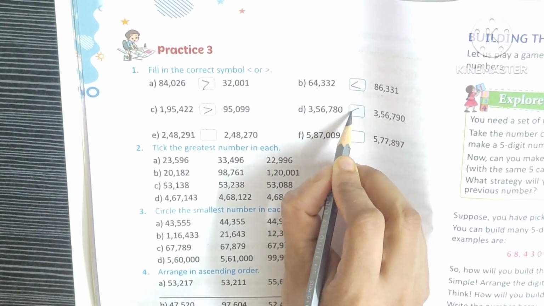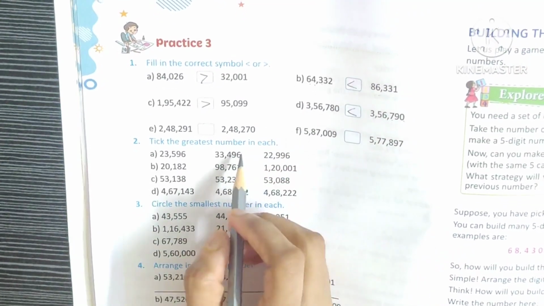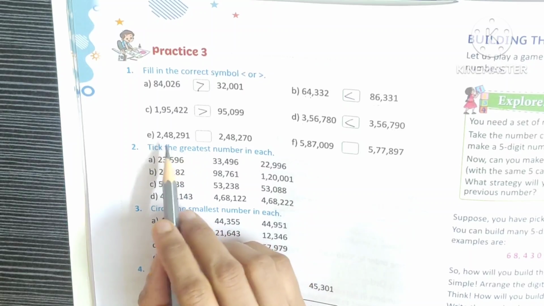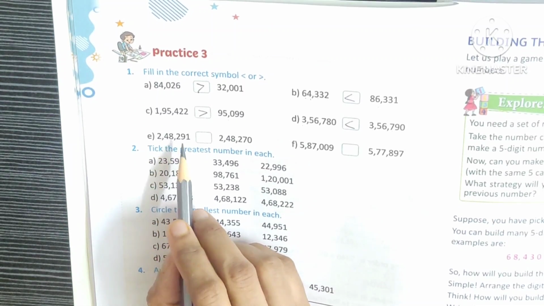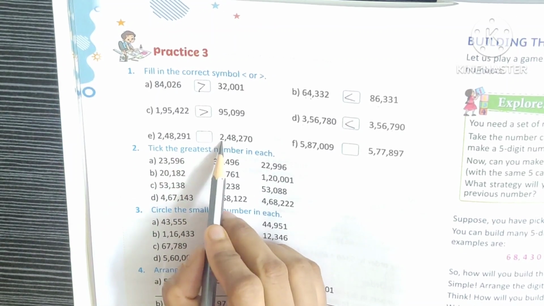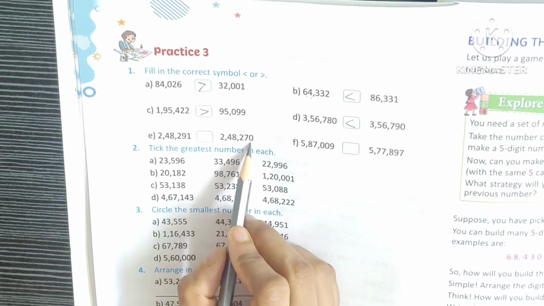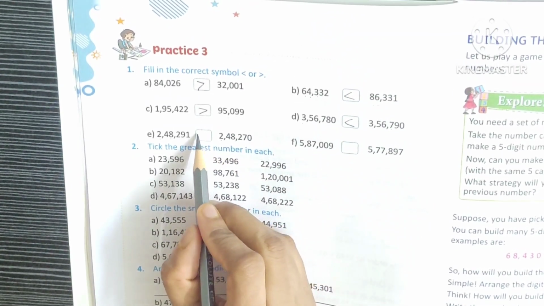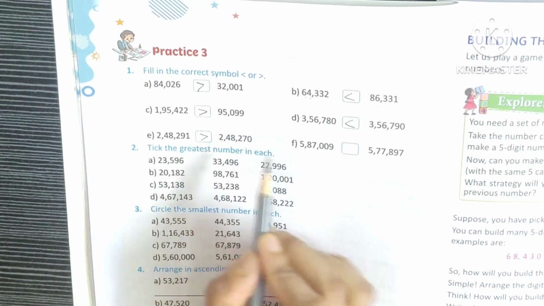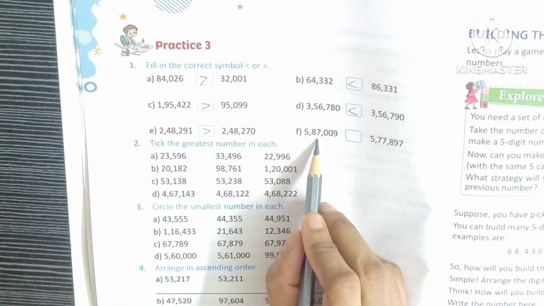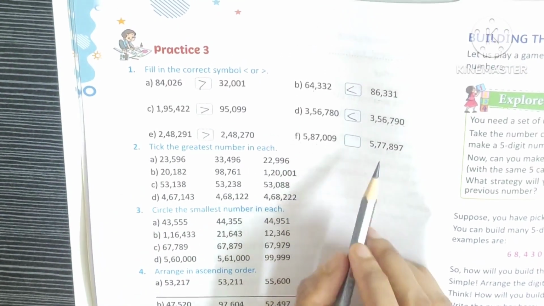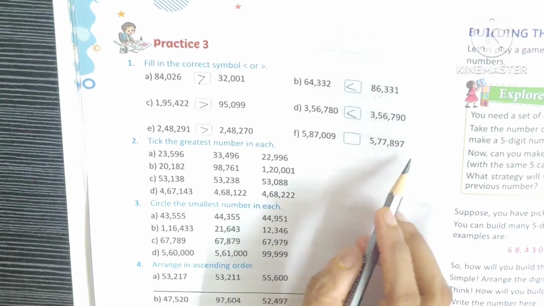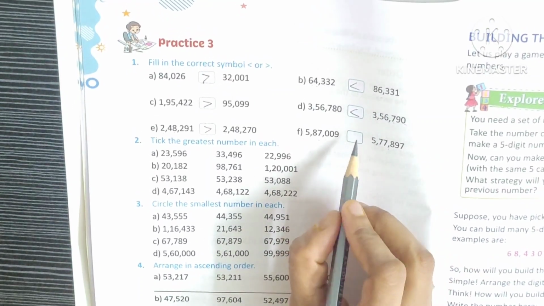Which one is greater? 90. 2,48,291. 2,48,270. 5,87,009. 5,77,897.